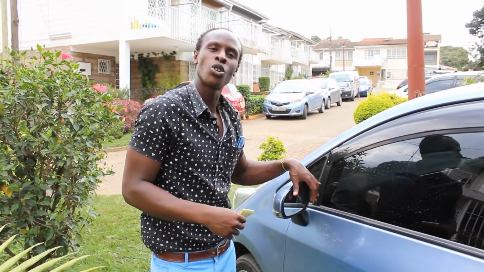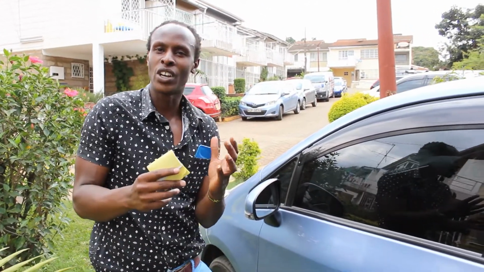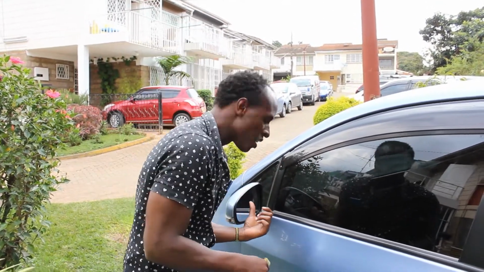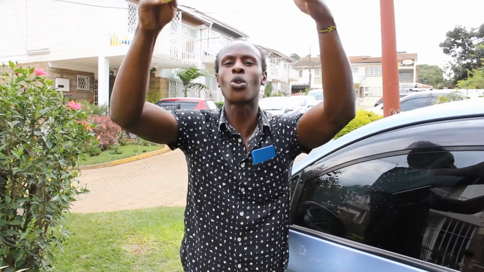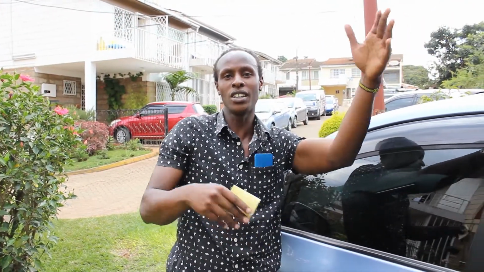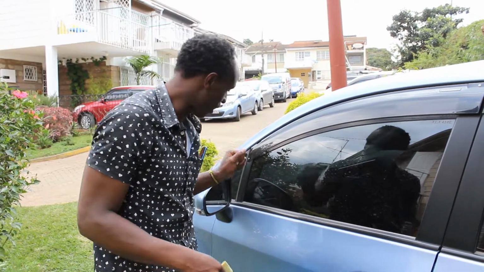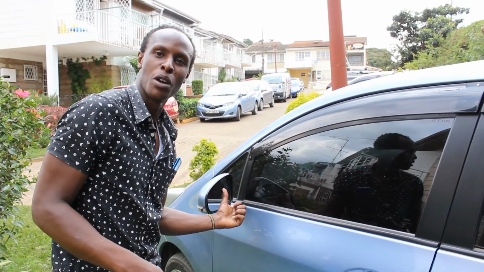Another thing, it also shows a wide view. When you look at a side mirror, it can show you the whole road. You can see the cars from one side to the other side. So those are the two reasons why side mirrors are made of convex mirrors.